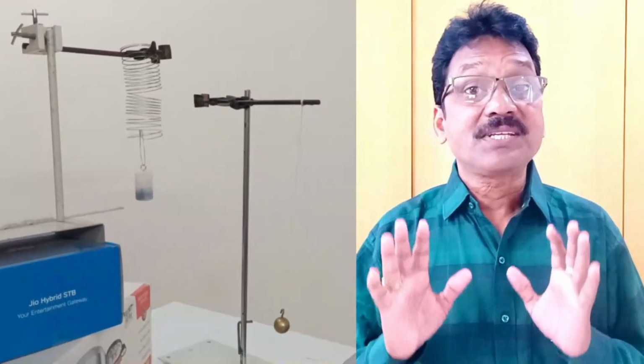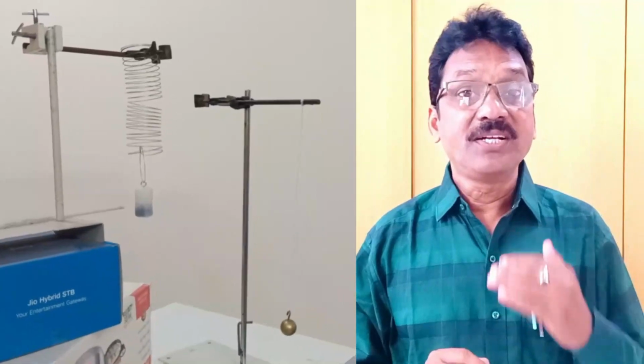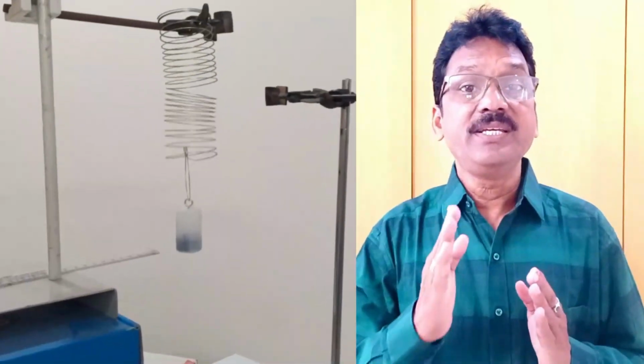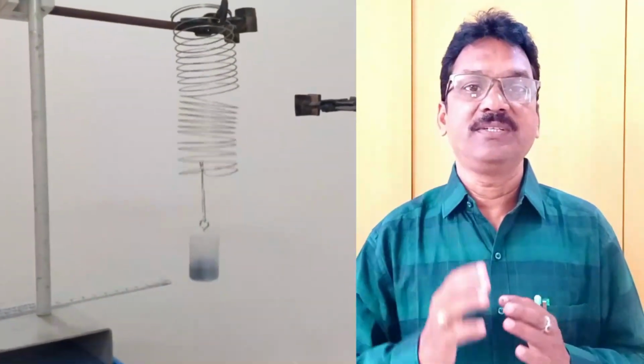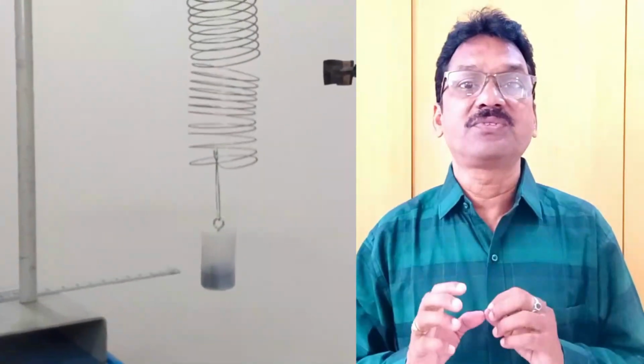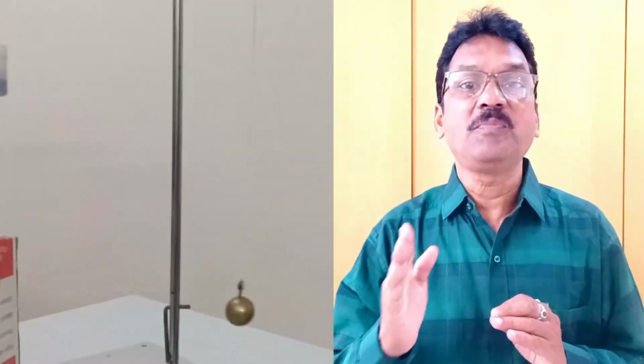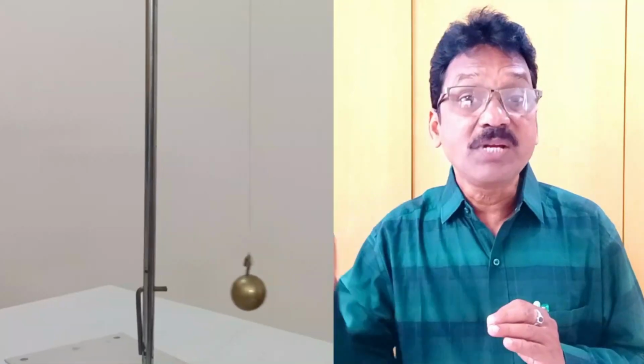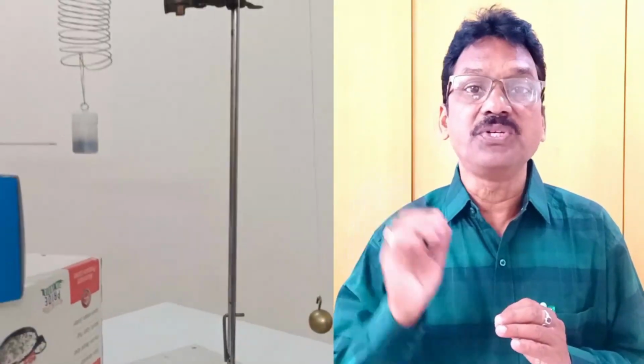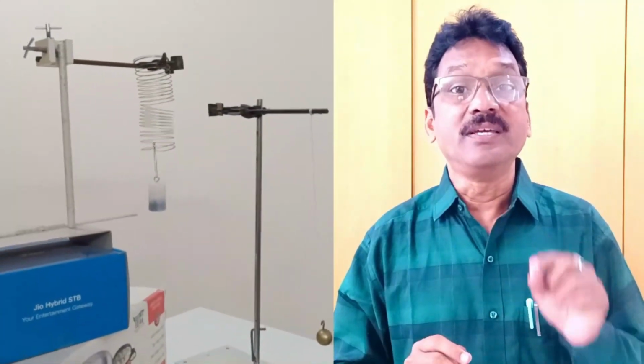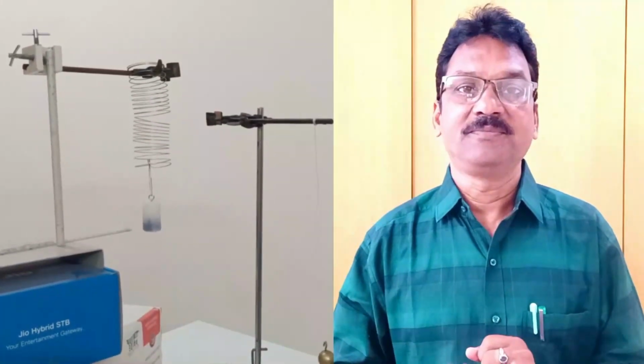From the previous class experiments, we understood that if a body is in simple harmonic motion, then the restoring force is always directly proportional to its displacement from its mean position and also is opposite in direction.